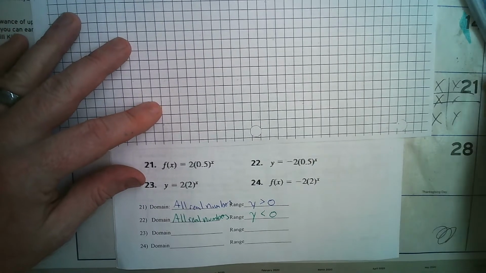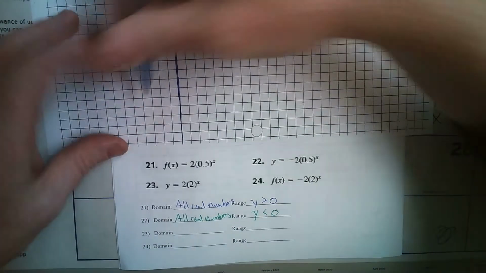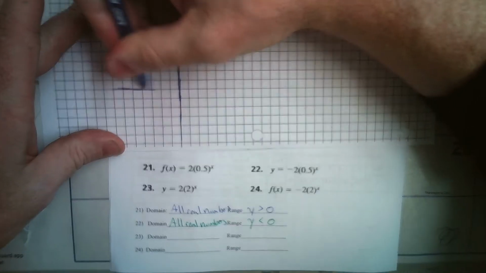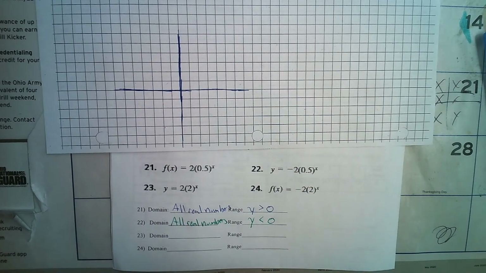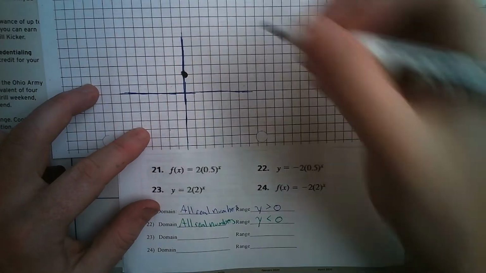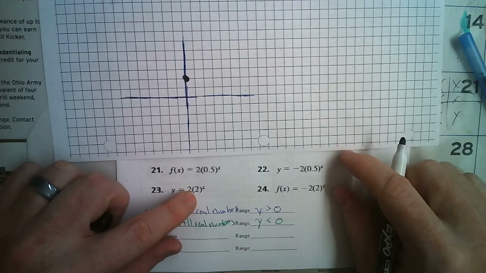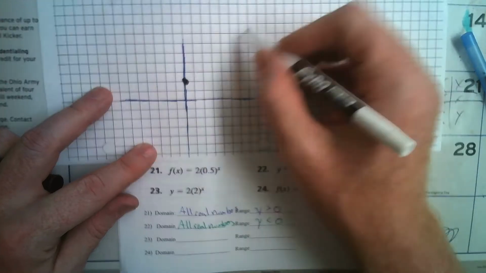Now 23. Well, 23 has an a of 2, so I know that is my y-intercept. And since this number is greater than 1, it's going to be going up as I move to the right.